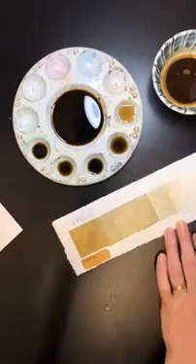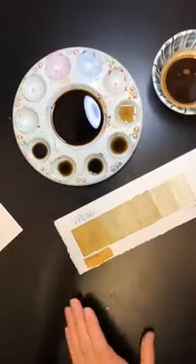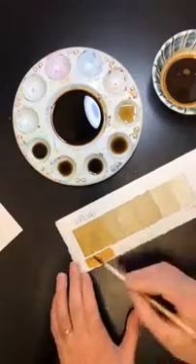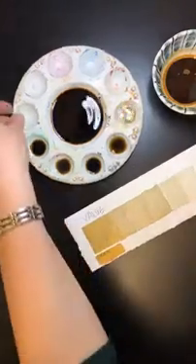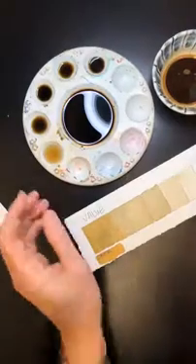All right, there we go. There's my value scale from dark to light this time. And first I did it in soy sauce. If I turn this around, I can do it with coffee.